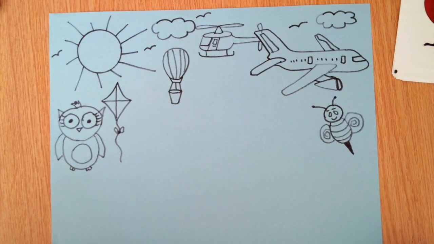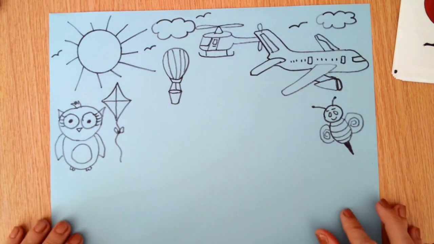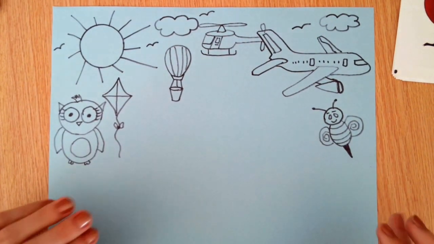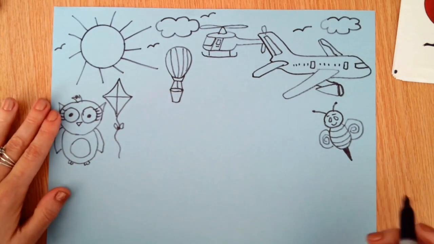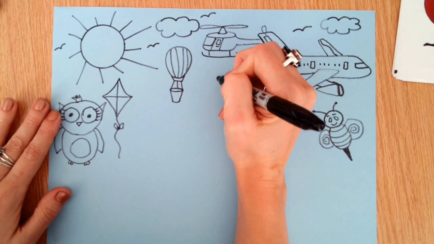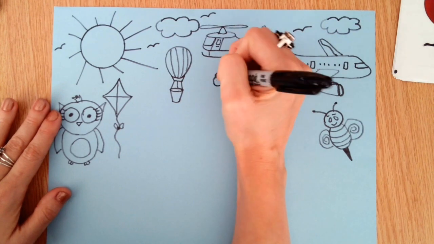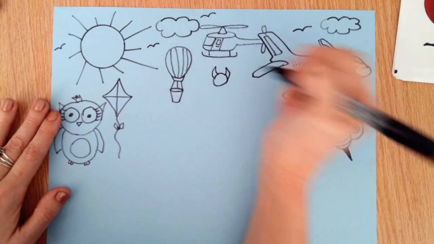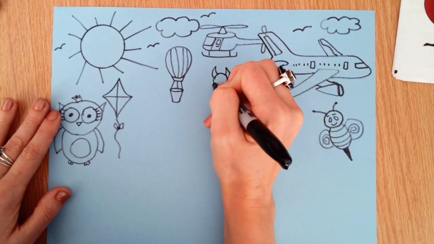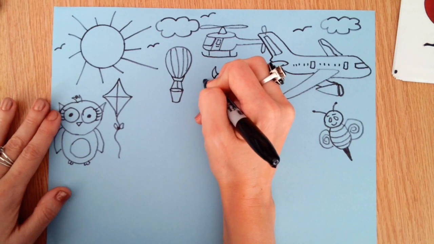And now, maybe there's a bat in the sky. We see a lot of bats in the fall, especially hovering over farms because they want to sweep up the field mice. So up here, I'm going to make a bat. I'm going to give it sharp ears. Now, bats can be a little tough making these wings.